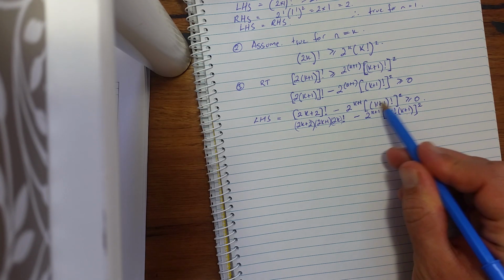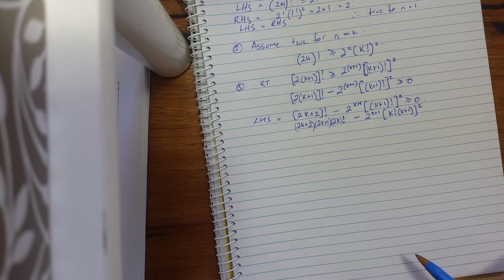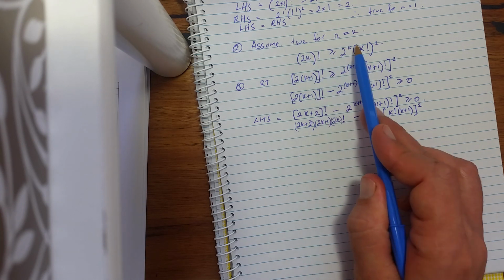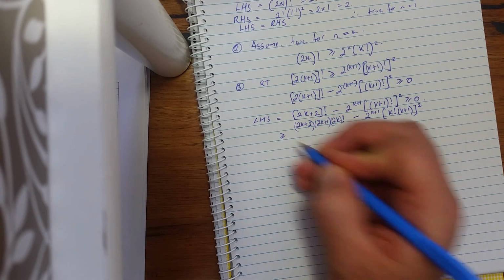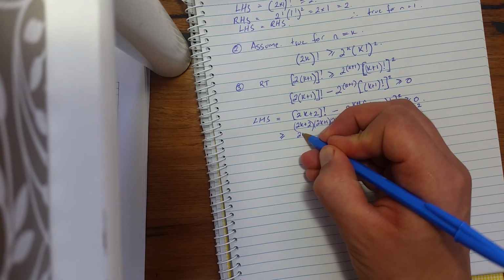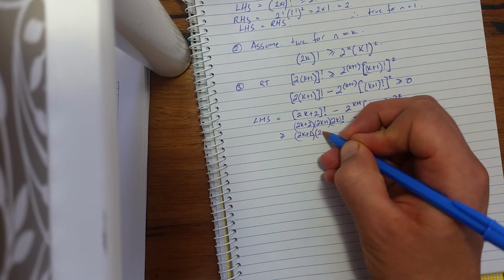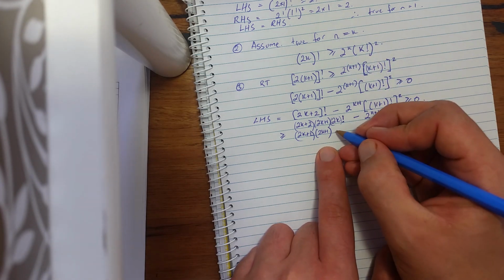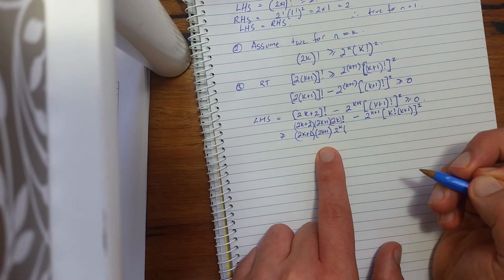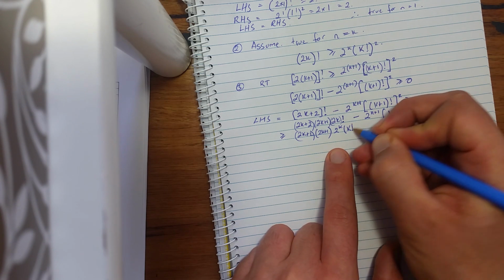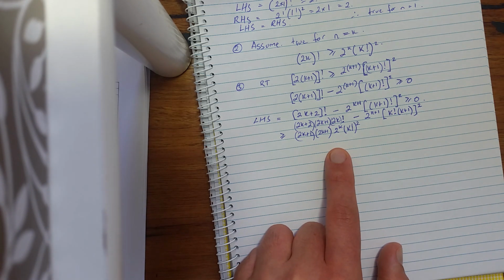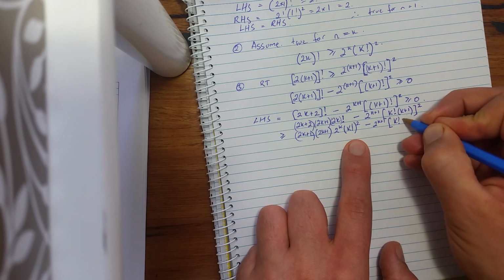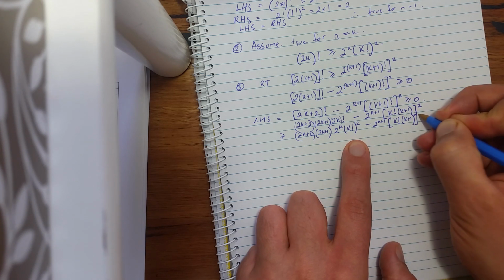Because of the assumption, this line is greater than or equal to (2k+2)(2k+1) with 2^k (k!)^2 substituted in, minus 2^(k+1) (k!)^2 (k+1)^2. You happy with that?